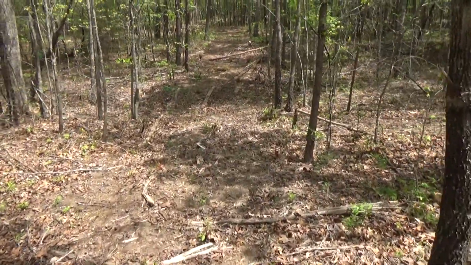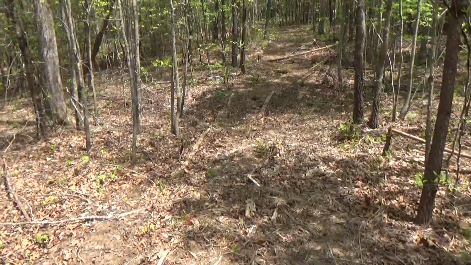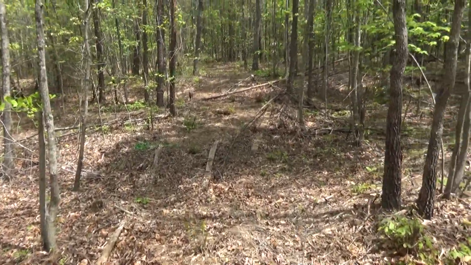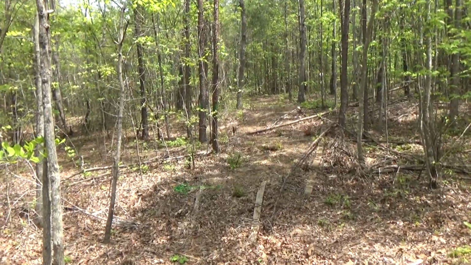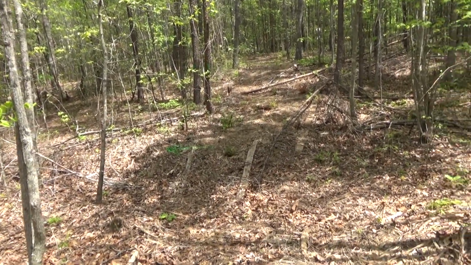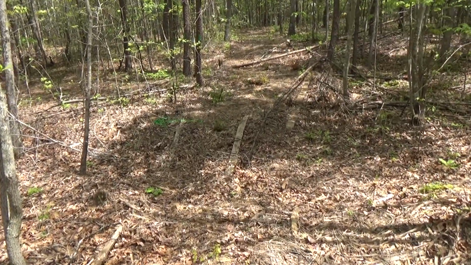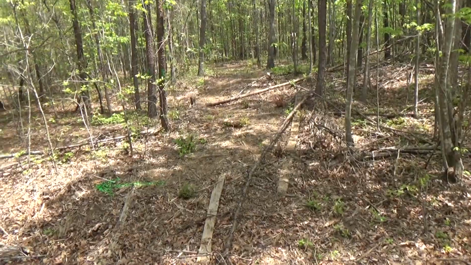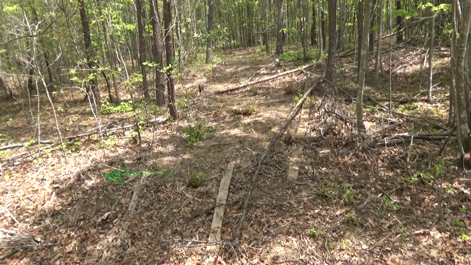So first off, I'm walking down what would be a hiking trail, and it is about 8 feet wide. It's suitable for a four-wheeler or a mountain bike. And just like we've outlined in a previous video, this type of trail is where you start. A brush mower is going to mow about this wide. Forestry equipment is going to produce about this wide.